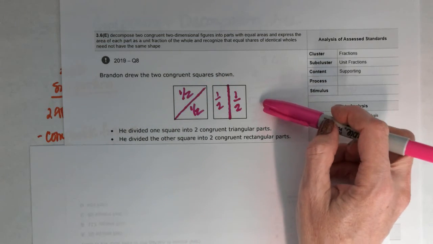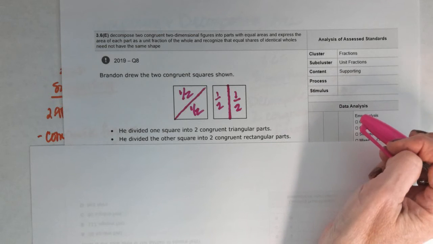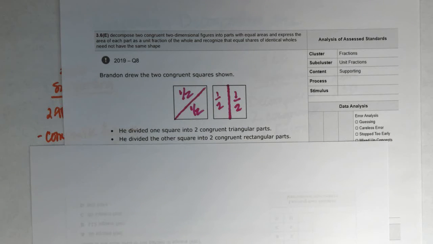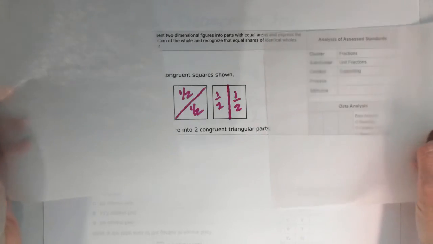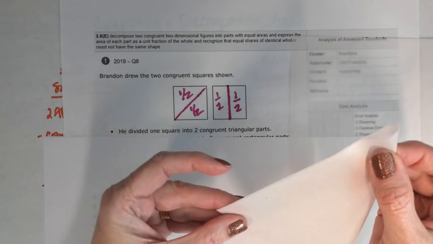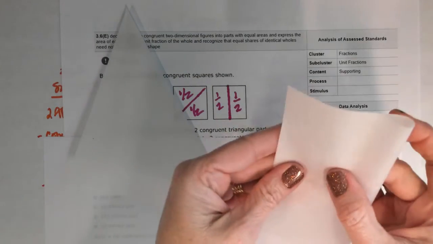The best way to develop this understanding is through doing activities with paper where they can fold it and cut it and prove it. So we're going to do that. So here I have two square pieces of patty paper. So if I do what this says in this problem, he divided one square into two congruent triangular parts. Okay, and he took the other one and divided it into two congruent rectangular parts.